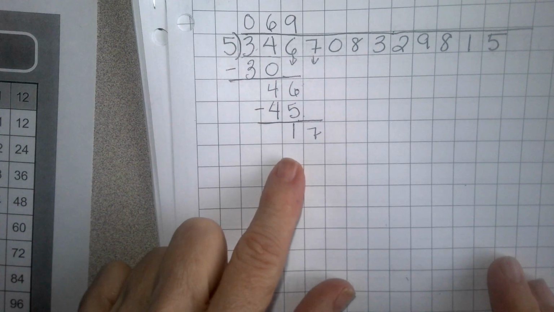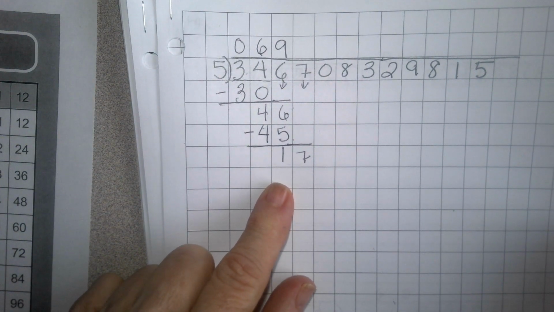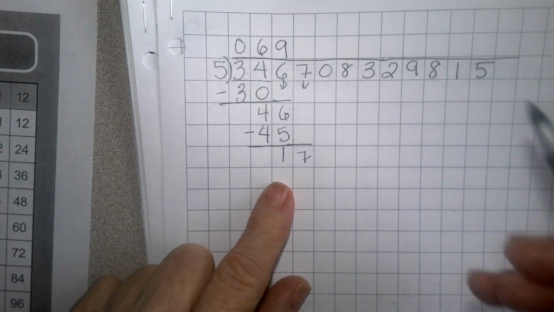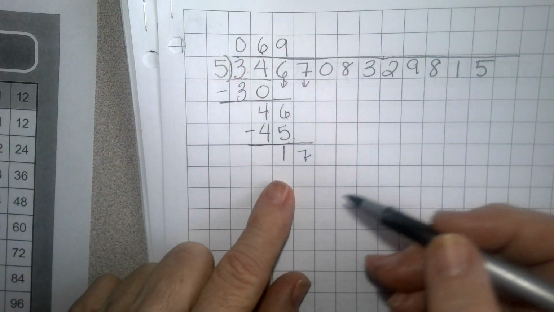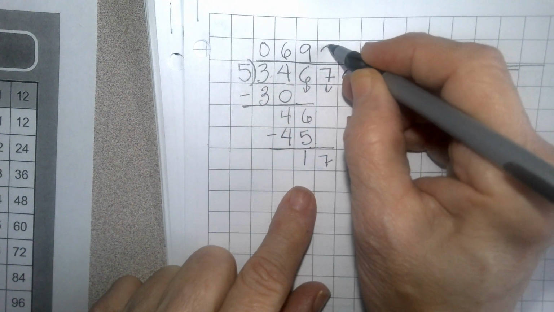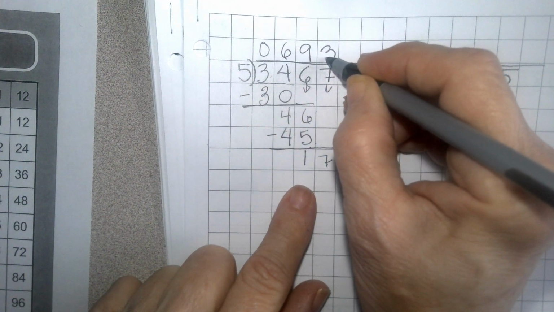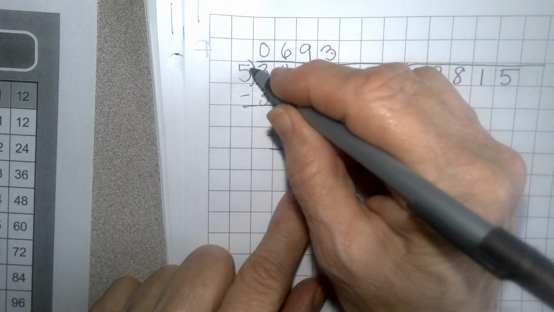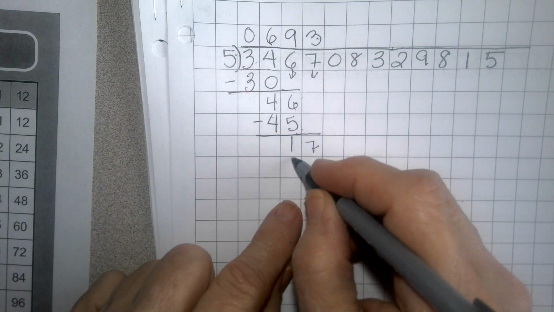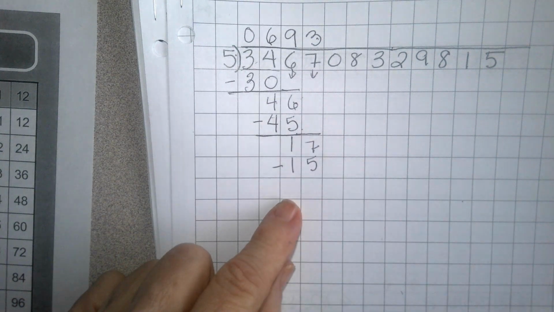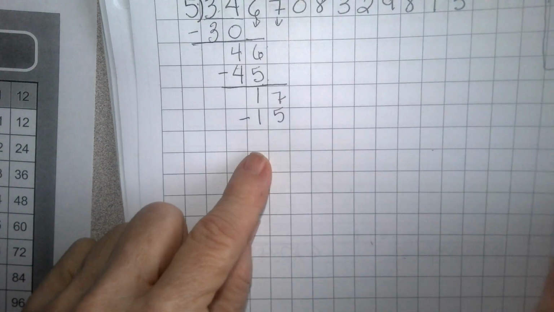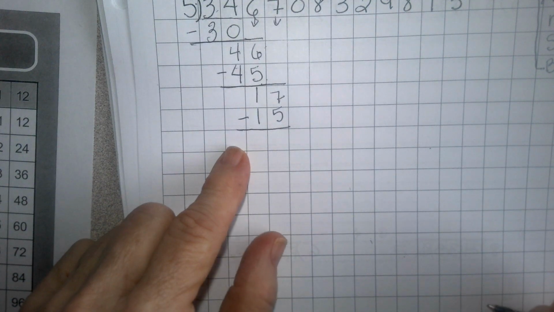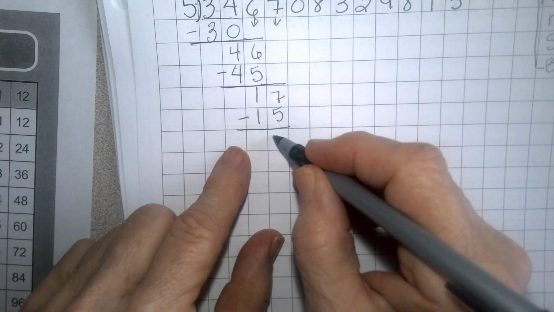How many 5s in 17? How many do you think? 3. And you're right, 3. 4 times 5 is 20. That would be too big. So the most is 3. So we just daddy divided. At this point, we mommy multiply. 3 times 5 is 15. Then we do what? Subtract. Sister subtract. This we should do in our head. It's going to be 2.